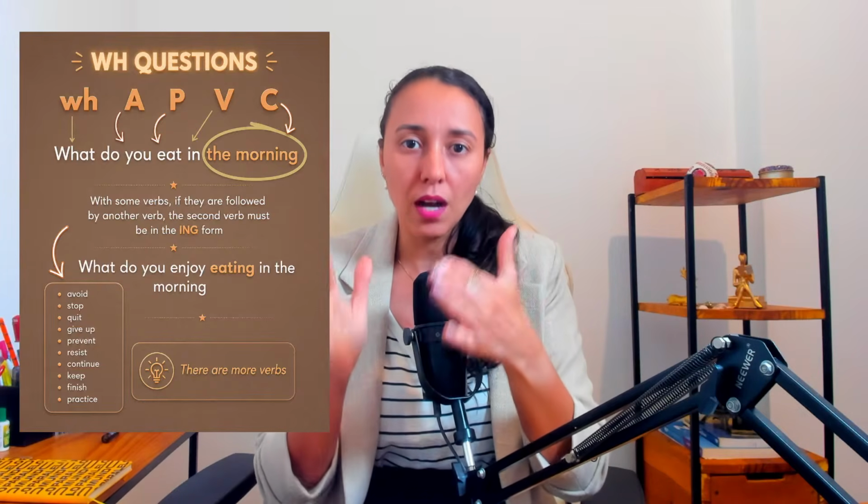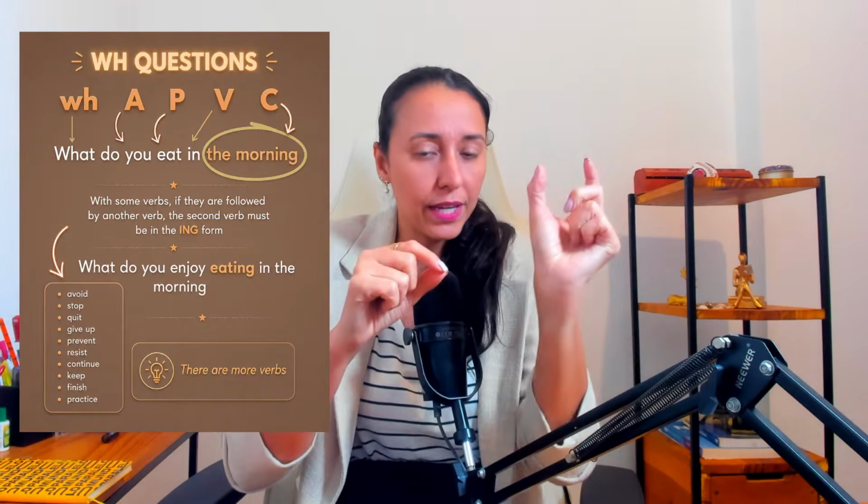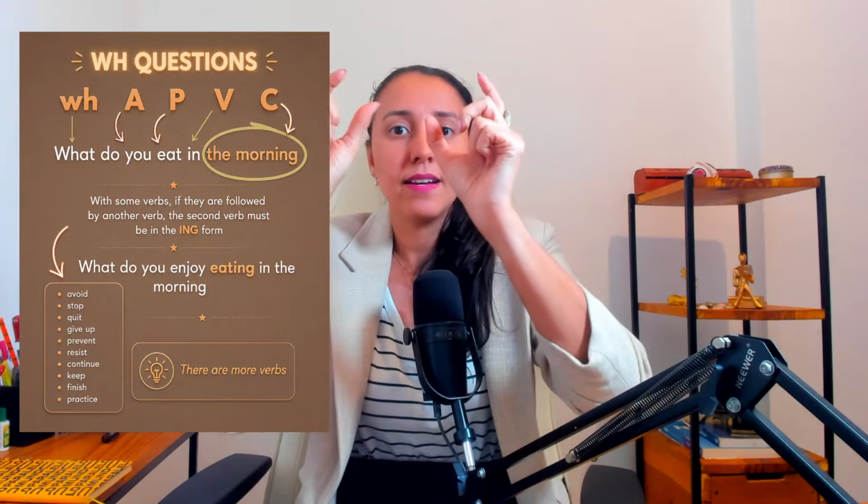So what is the sequence? WH, helper, person, action, complement. This is the sequence. When I was studying English a long time ago, when I was beginning my journey, I would pick a page and write WH, the A, the helper, then the person, then the verb, then the C, and I would create many questions.